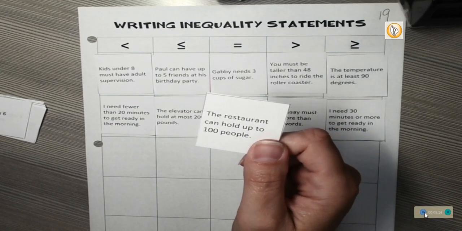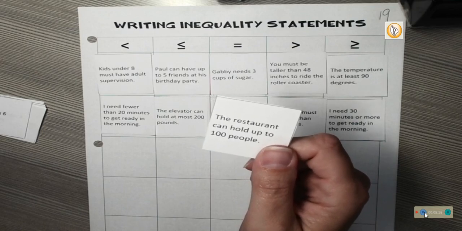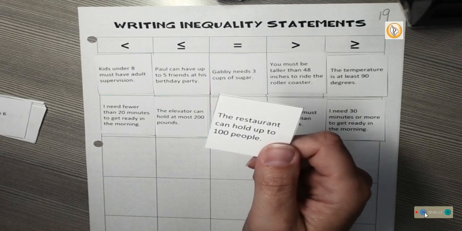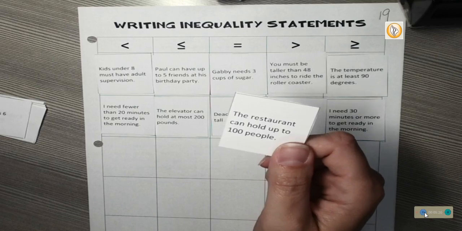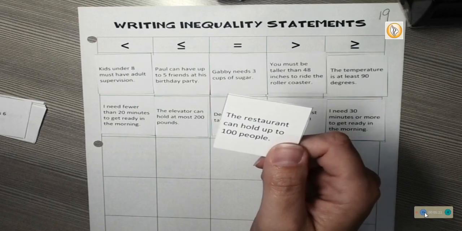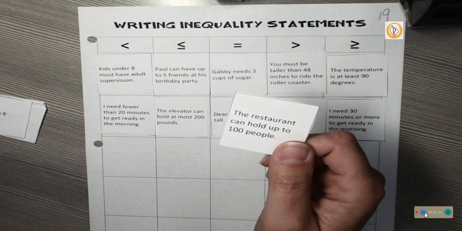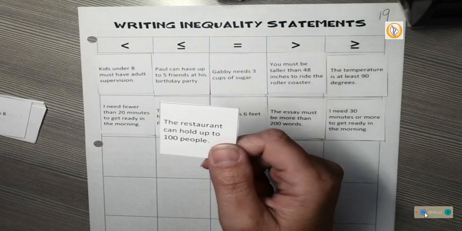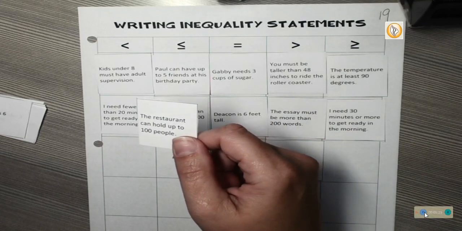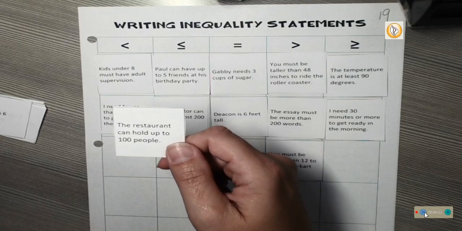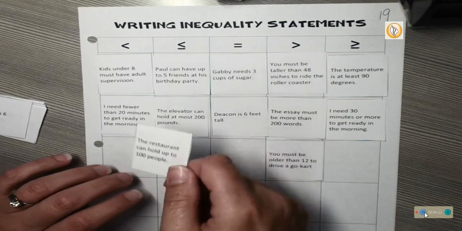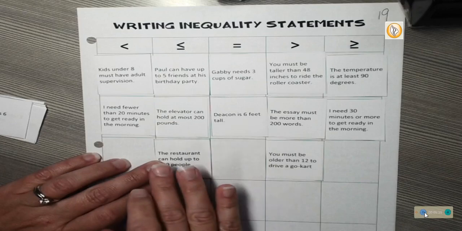The restaurant can hold up to 100 people. So if it can hold up to 100 people, that's the most I can have. If I can hold up to 100, I can't go over, so I better stay under. So I've got to say on the less end. Can it hold the full 100 people? So you would say less than or equal to 100.